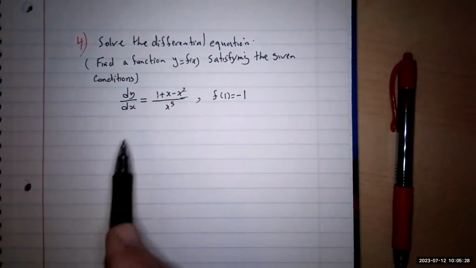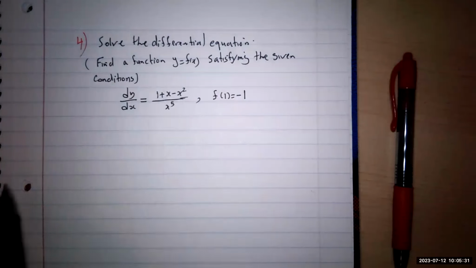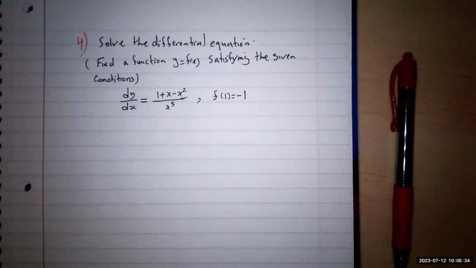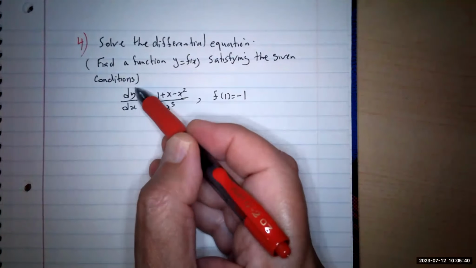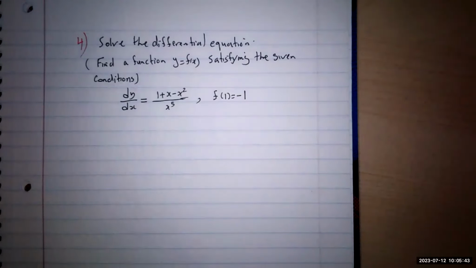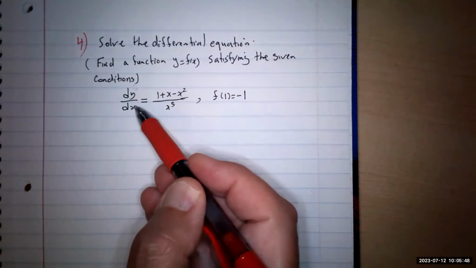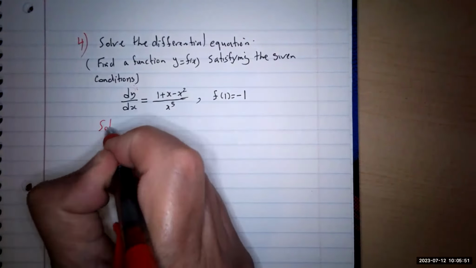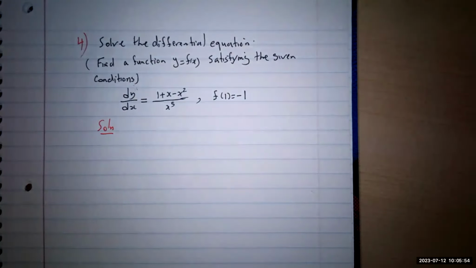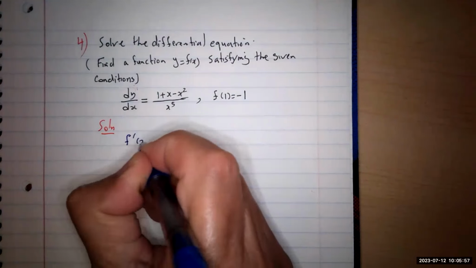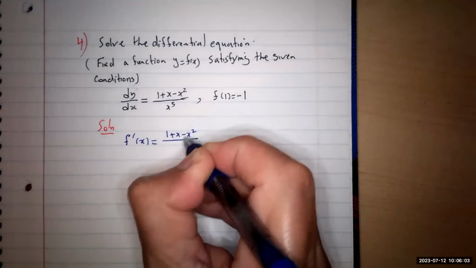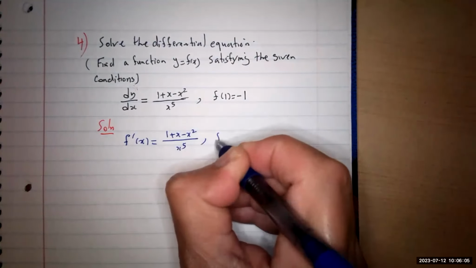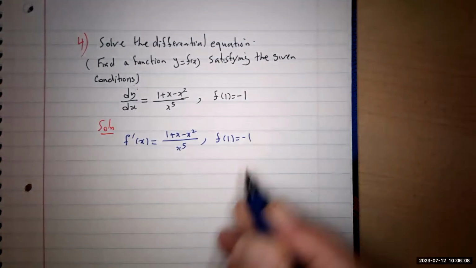In the language of the differential equation, it's the same thing, because we use the differential notation. So what you can do is change this differential notation. Remember, this is like y prime, or you can call it f prime if you feel more comfortable. It would be given to you in the form of a differential, and to handle it easily in this course, you say f prime of x equals (1 plus x minus x squared) over x to the 5th, with the initial condition of f of 1 equal to -1. This is your problem.